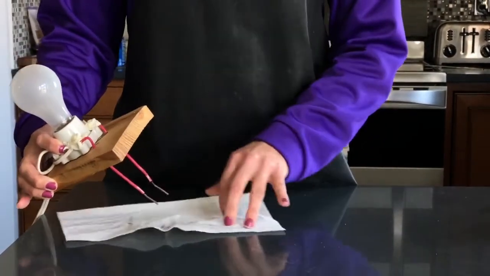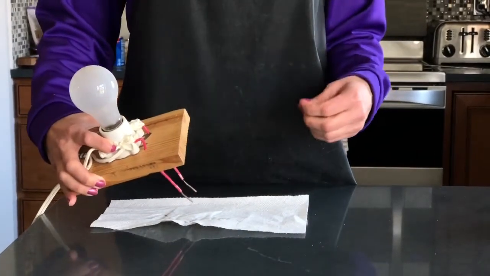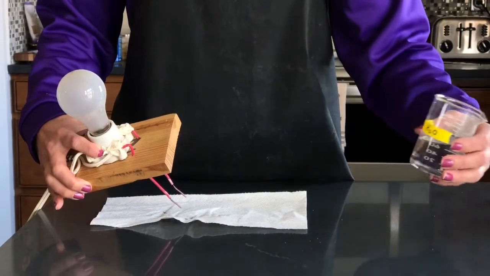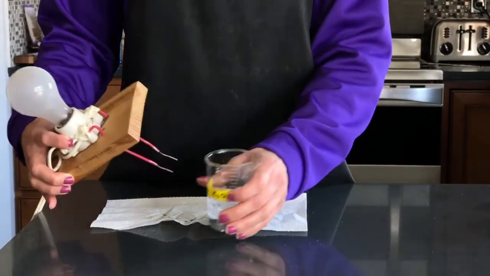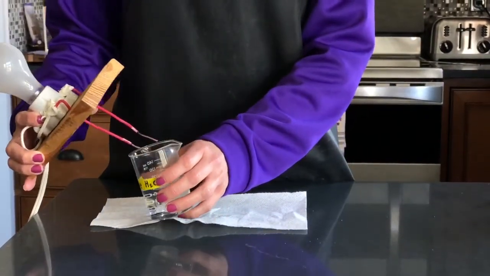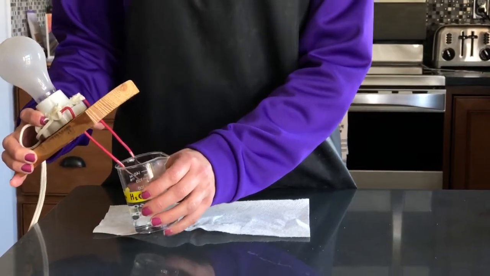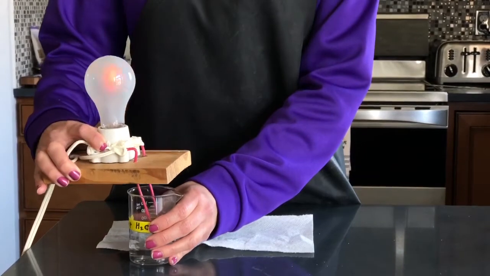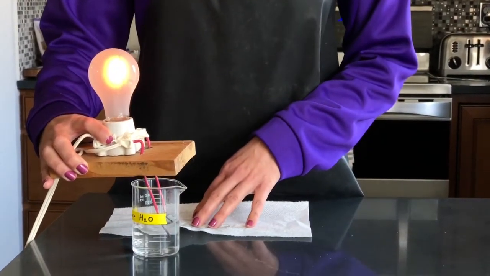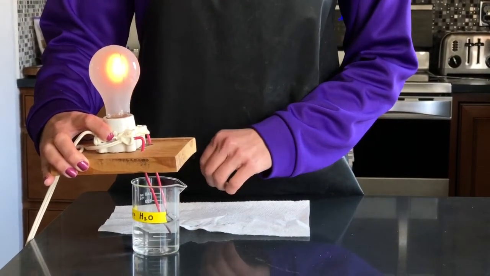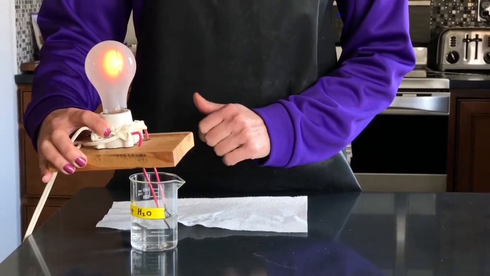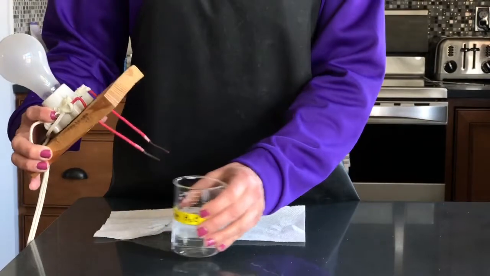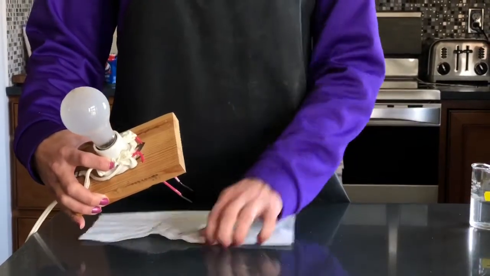Now, distilled water is deionized. All of the ions have been removed from the water. Tap water is what comes out of your faucets. So with tap water, there are a lot of different ions dissolved in it. A lot of us have very hard water, which means we have calcium and magnesium in our water.